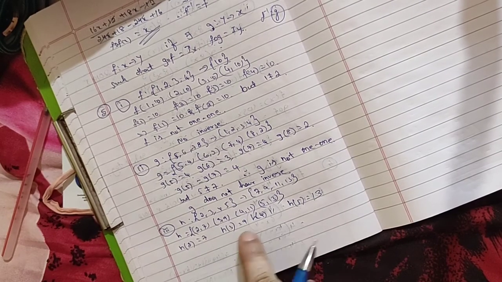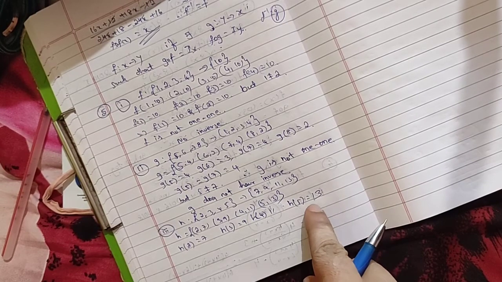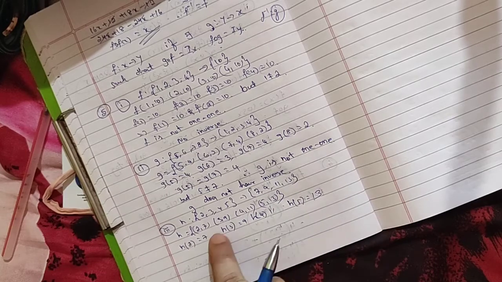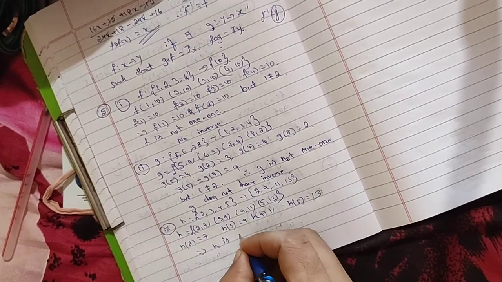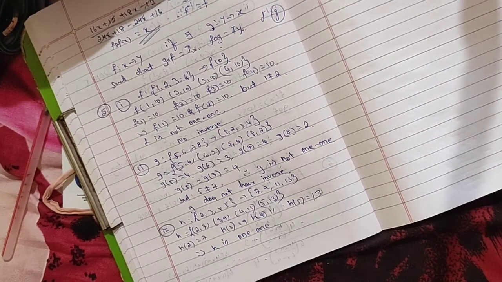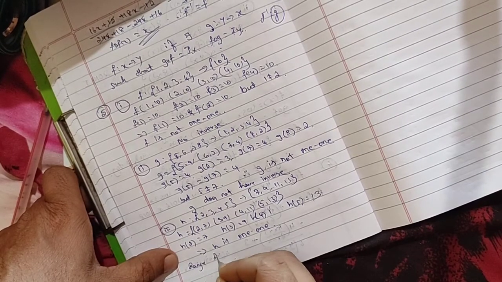So both the values are different. Okay, so h of 4 equals 11, h of 5 equals 13. Everything is here, both are different. Hence h is 1-1. Now you have to check whether it is onto or not. It means we have to check the range of h.